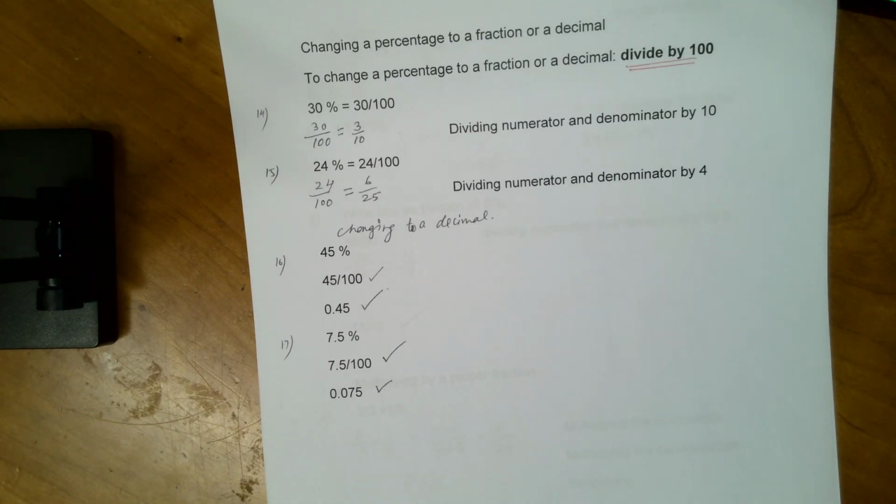Okay, in my next video we will go with more sums, more examples of these three. A bit complex, but we will see how it goes.